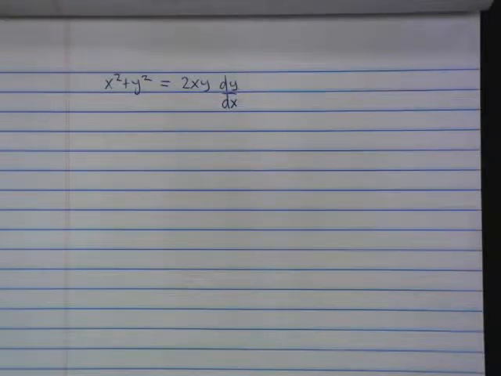So my first question to you is, is that equation separable? Yes. I heard a vote for yes, a vote for no. Somebody's right, somebody's wrong. You can use the same rule we just did, can't you?